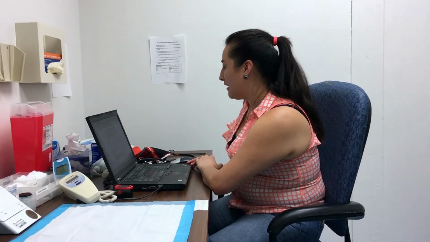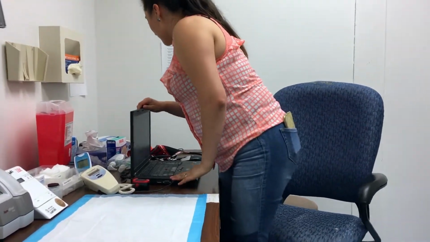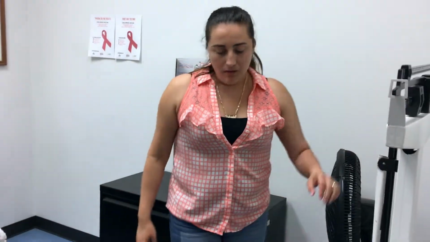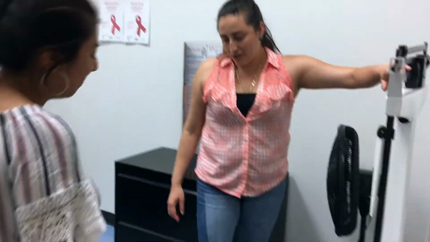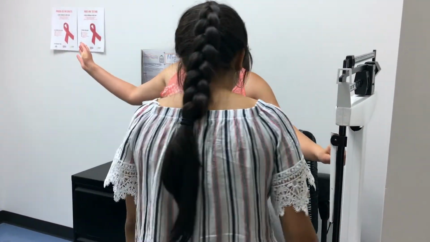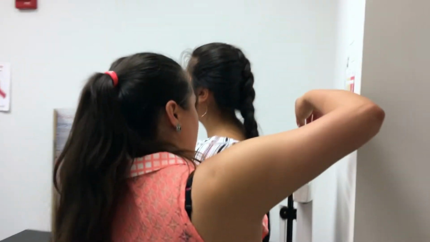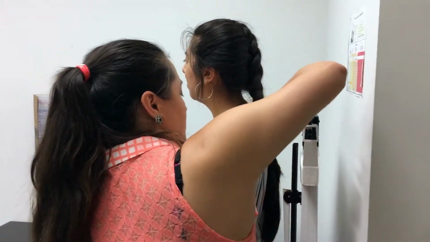So I'm gonna start by doing your height and weight. Okay. So you can step up over here. With shoes or no shoes? It's up to you. Okay. So if you can please look this way. So I'll take your weight.